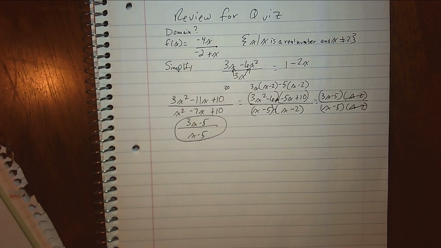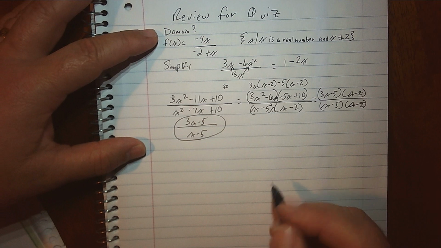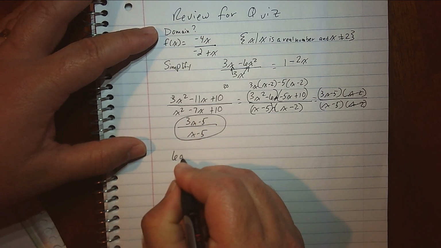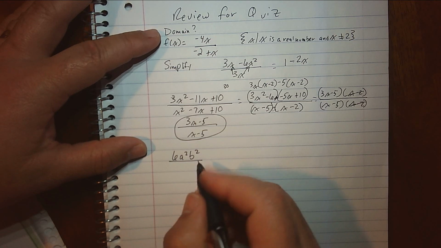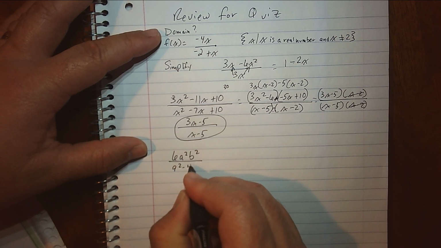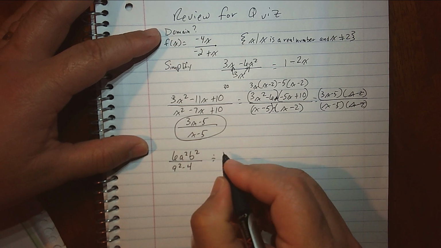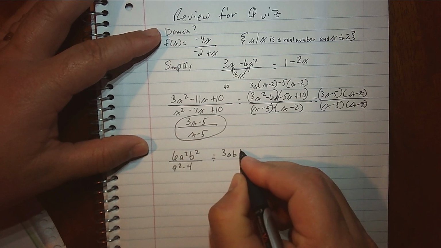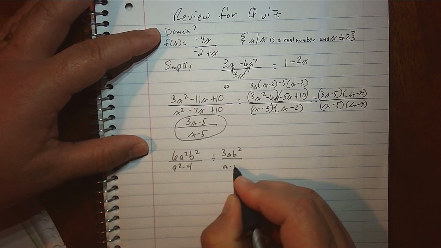All right, so we've got just about 3 more problems to look at. On this one, we're going to need to divide before we simplify. So I've got 6a squared b squared over a squared minus 4 divided by 3ab squared over a minus 2.